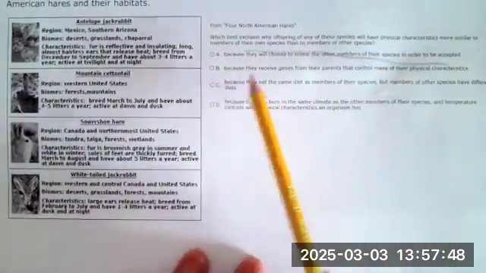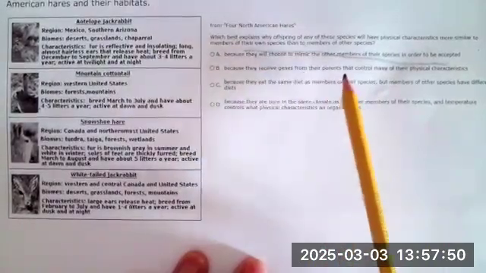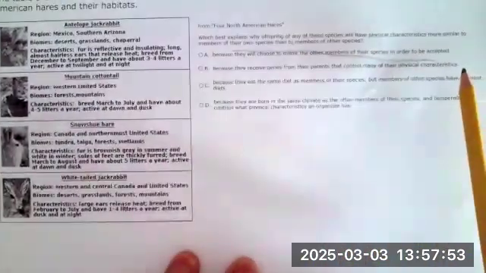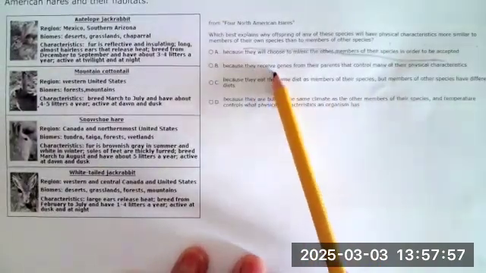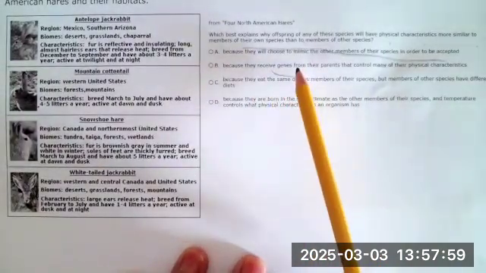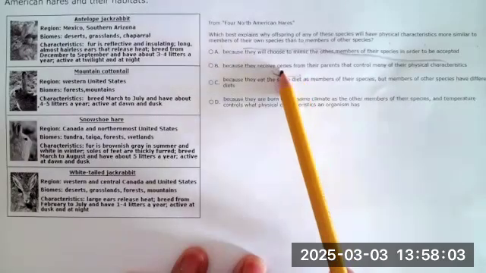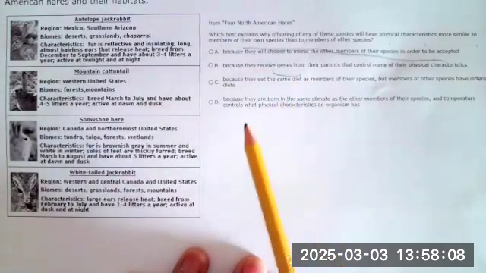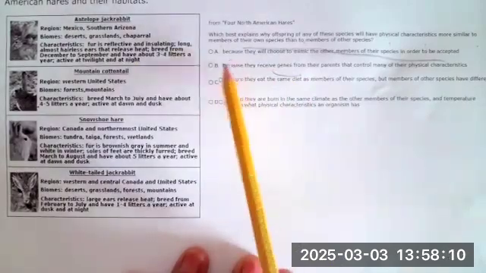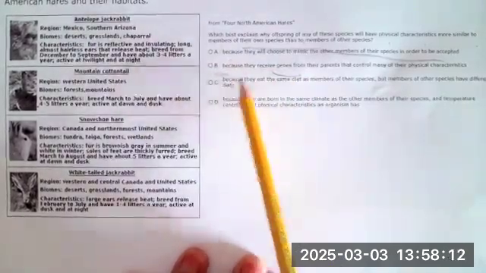And how about this? B, because they receive genes from their parents that control many of their physical characteristics. I remember thinking about this and knowing that inside of their genetic code, everything that they need to pass down is going to determine their physical traits through the genetic code. I know if you made an alien baby, you might remember that. Okay, good. And then how about, let's go down to C. Let's not take this one out yet. Let's take out the other ones first.